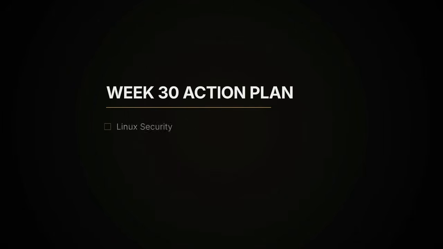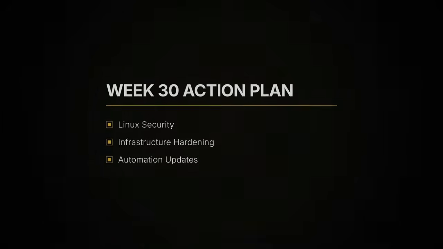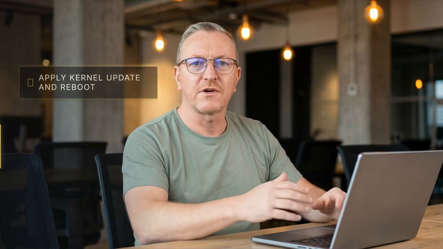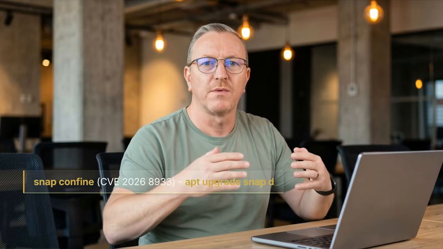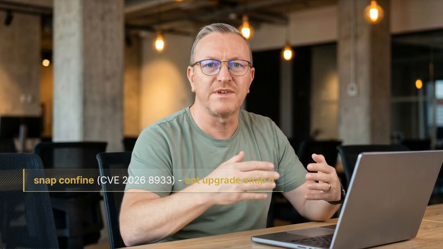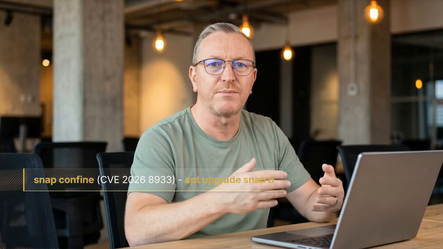Let's quickly recap your action plan for this week. First, if you are running RHEL, AlmaLinux, Fedora, or Amazon Linux, apply your vendor kernel updates and reboot immediately to mitigate the RefluXFS vulnerability. There is no workaround. Second, if you are on Ubuntu Desktop, run apt upgrade snapd to patch the snap-confine privilege escalation flaw.